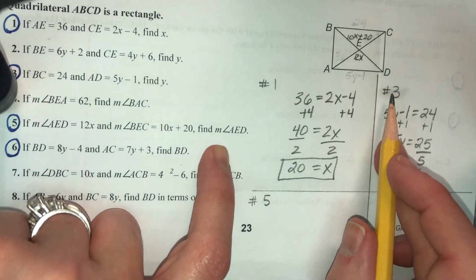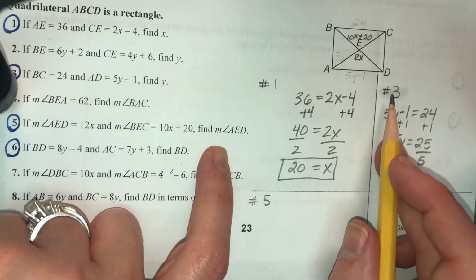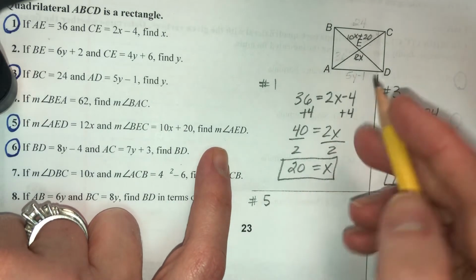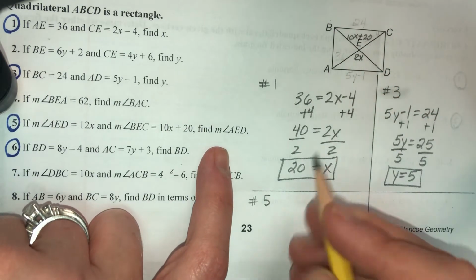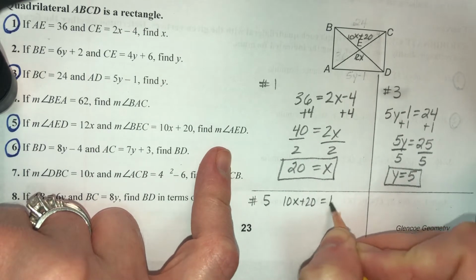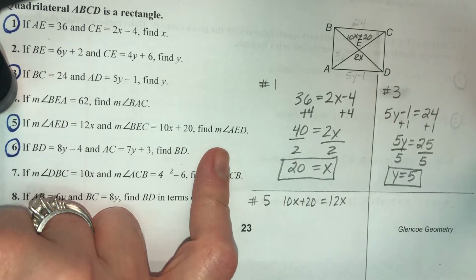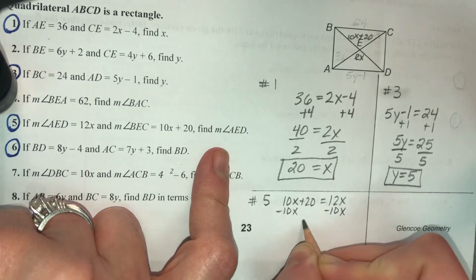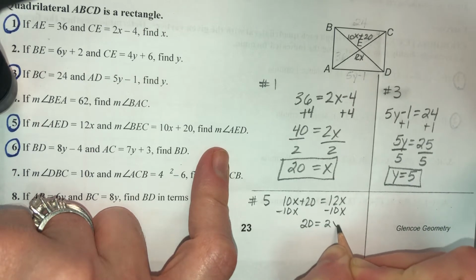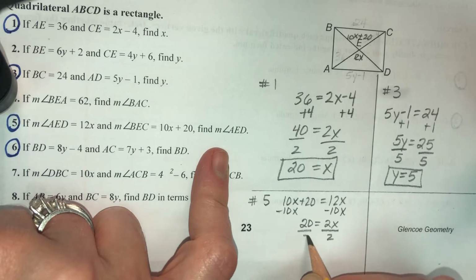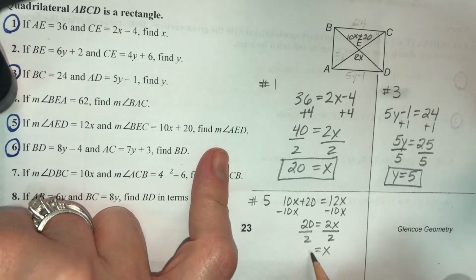So this is going to be a 2-step problem because first we'll solve for x, then we'll have to plug x in to find the measure of angle AED. So notice these 2 angles are vertical angles, and vertical angles are congruent. So 10x plus 20 has to equal 12x. Now we want to get the x's together on the same side of the equation. So we're going to subtract 10x from both sides. So 20 equals 2x. And then we're going to divide both sides by 2. So x is equal to 10.